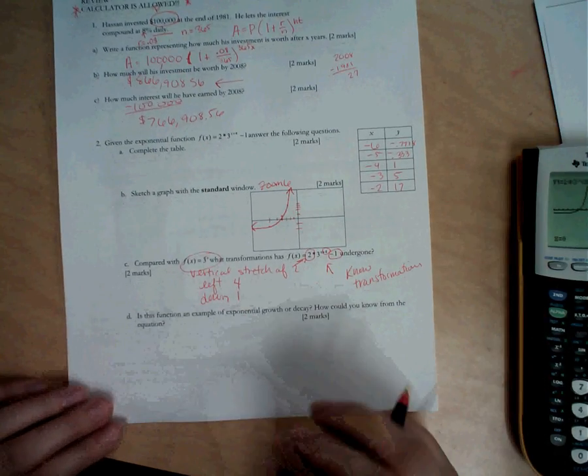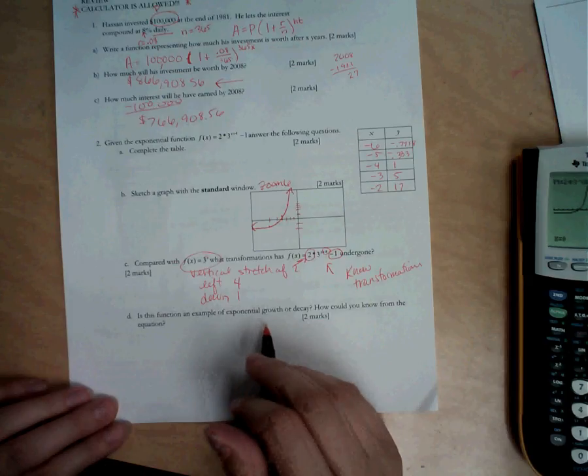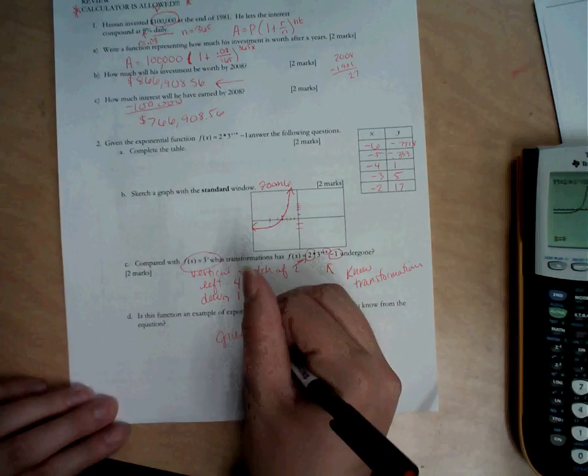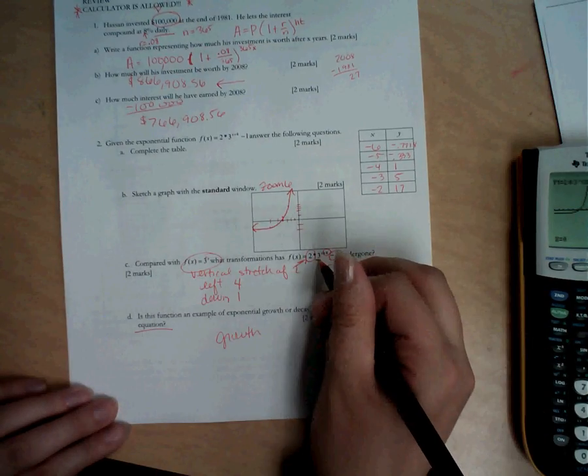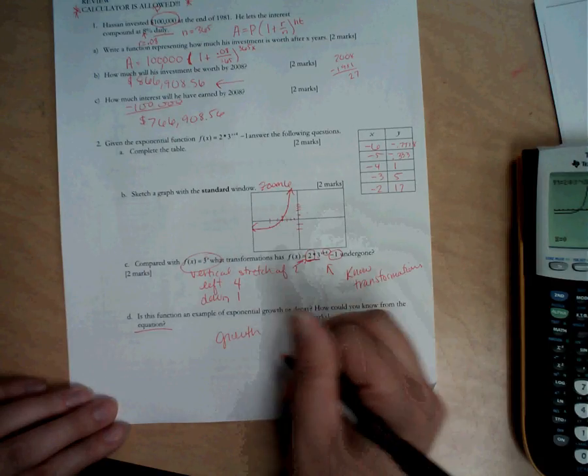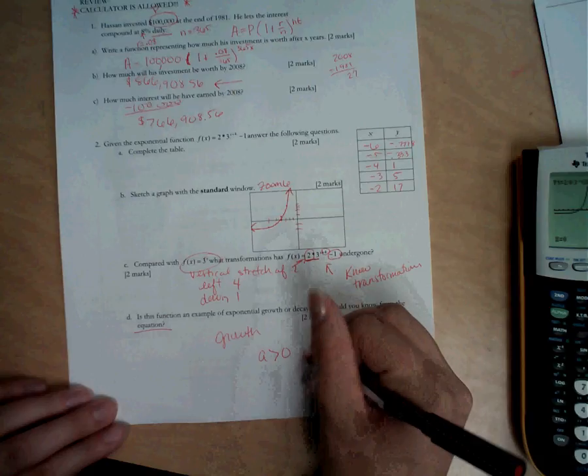All right, then D, is this function an example of exponential growth or decay? So it is growth because it's increasing, and we can know that from the equation because our a is positive and our exponent is positive.